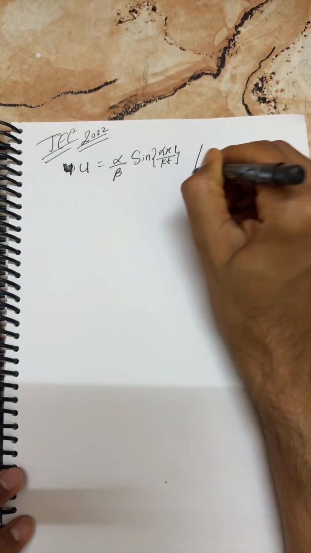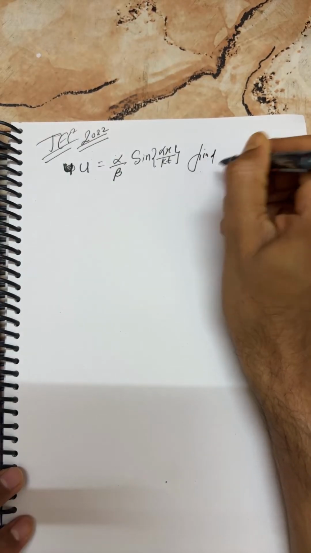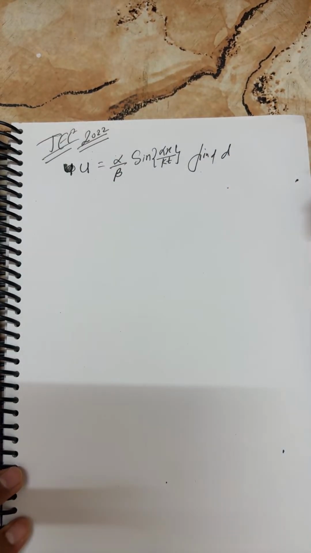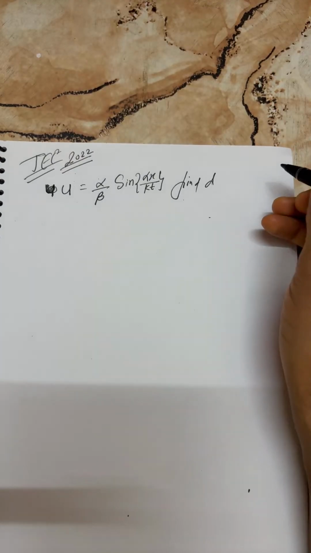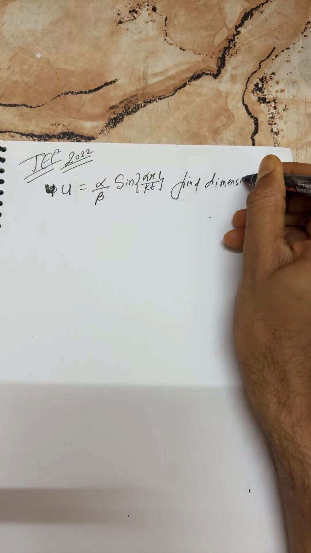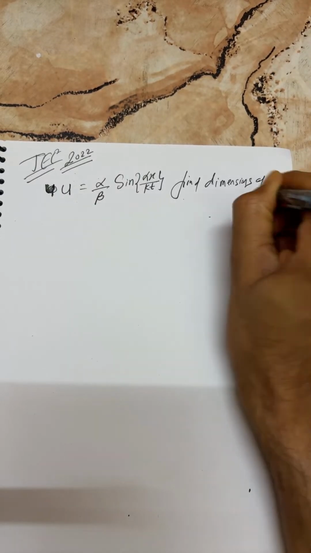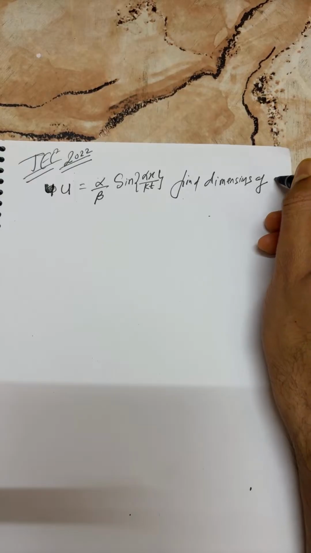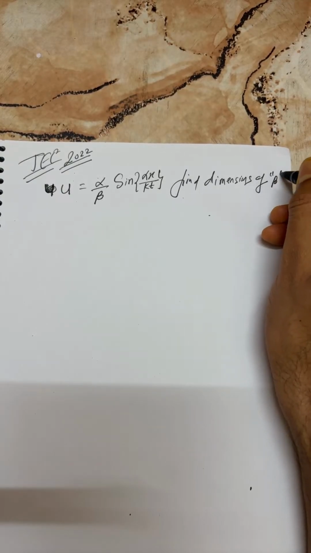I did this question today in classroom. Find the dimensions of beta.